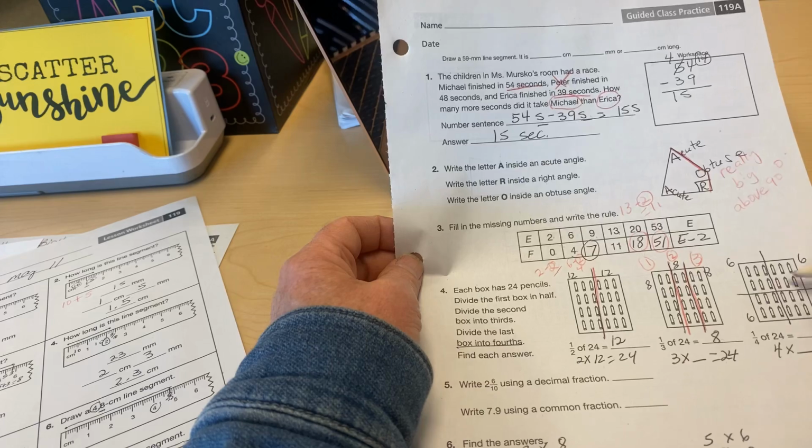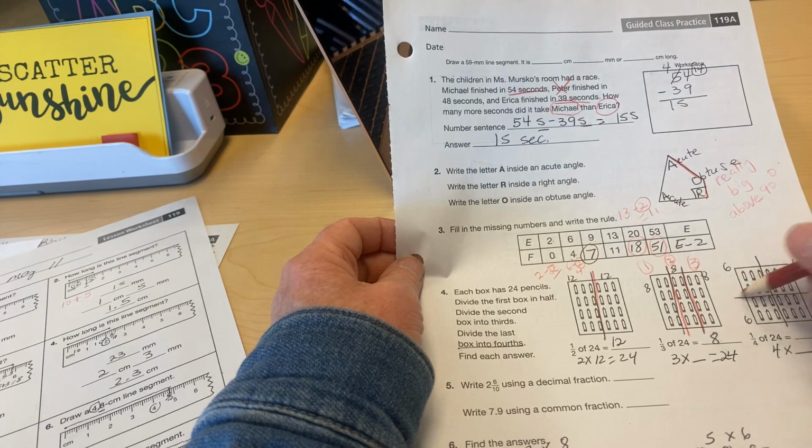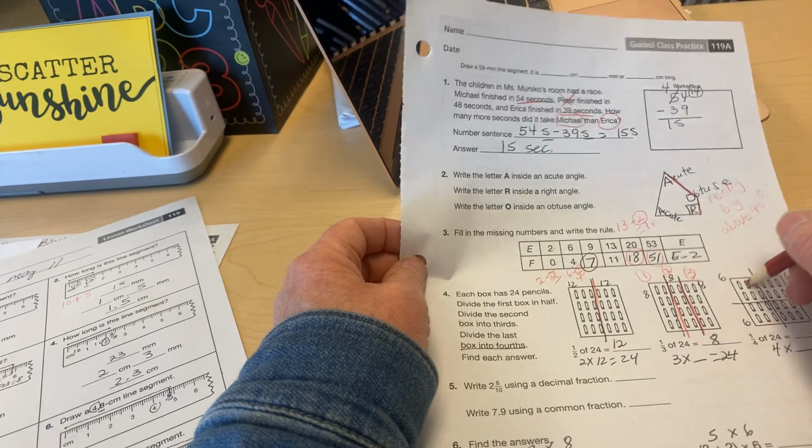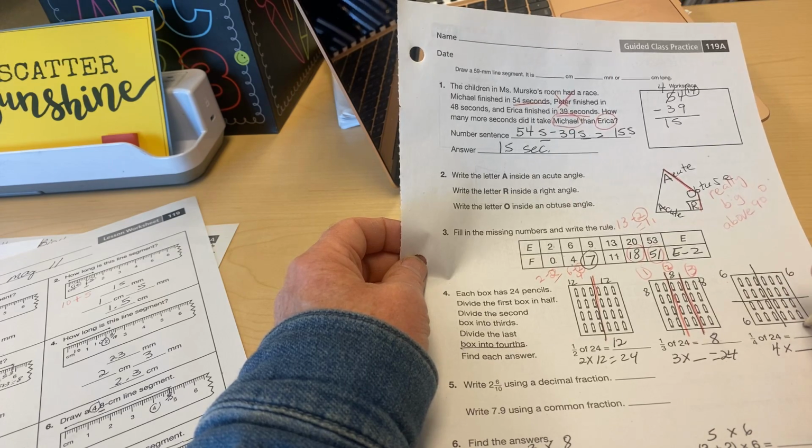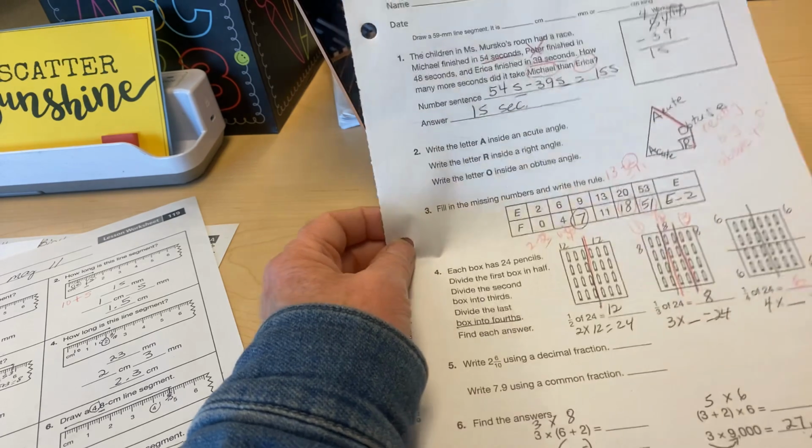And then this one is dividing it into fourths. So we have north, south, east, and west. And we have 1, 2, 3, 4, 5, 6. So 1/4 of 24 is 6.